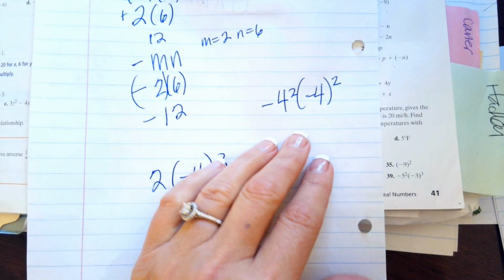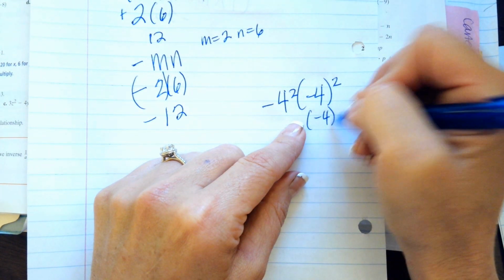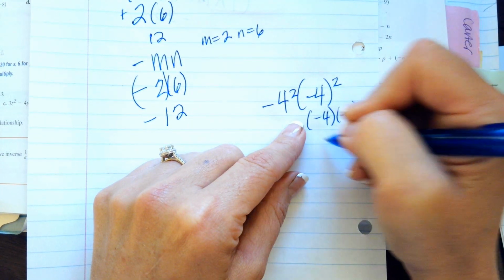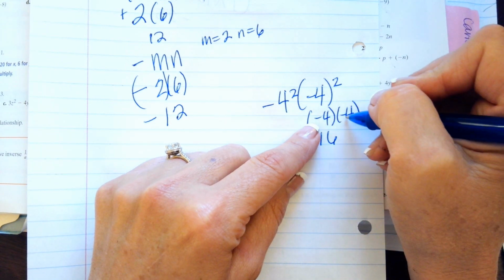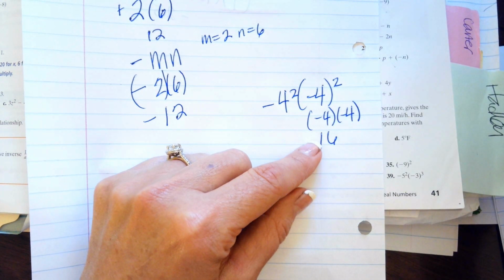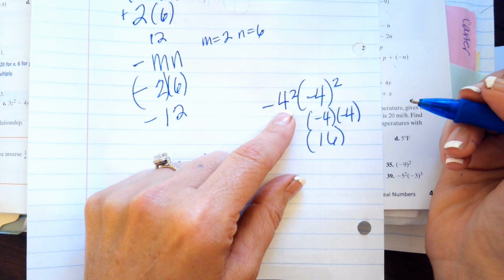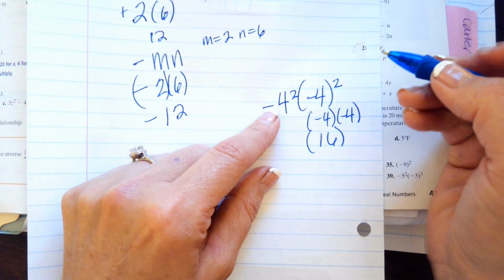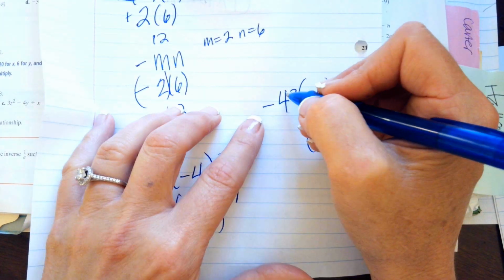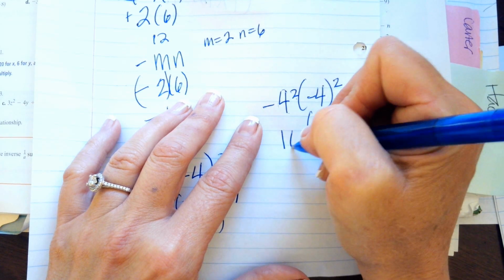So for this one, we're going to first deal with this. This is negative 4 times negative 4, which is 16. I have an even number of negative signs, so my answer is positive. And then now I'm going to deal with what's outside of the parentheses. And this, if you can remember, negative 4 squared, this is the only thing getting squared, so it's 16.